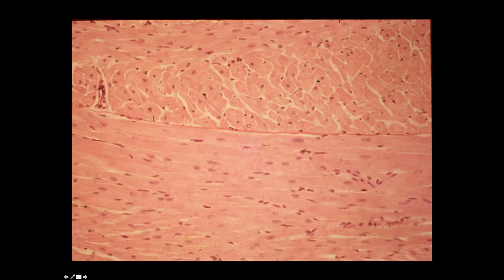Another view of cardiac muscle, you can clearly see the striations, you can see the nice intercalated discs, and you can see the centrally located nuclei.